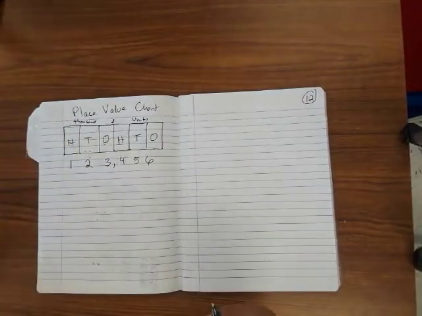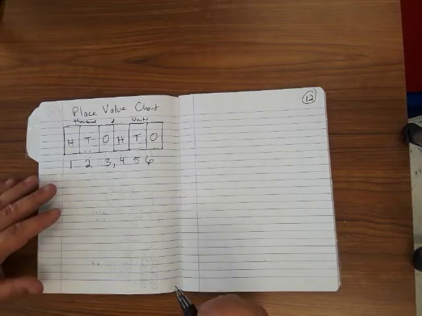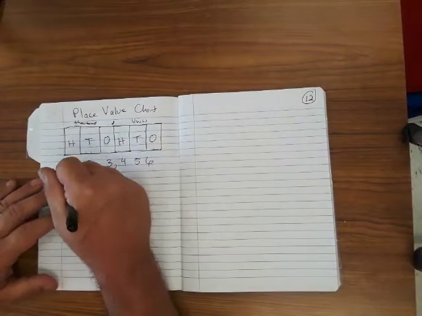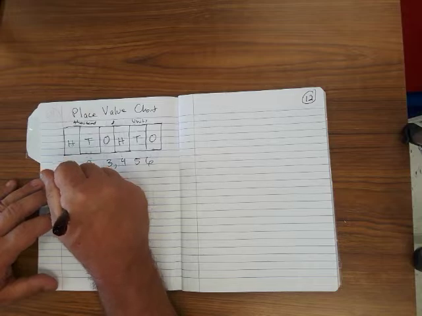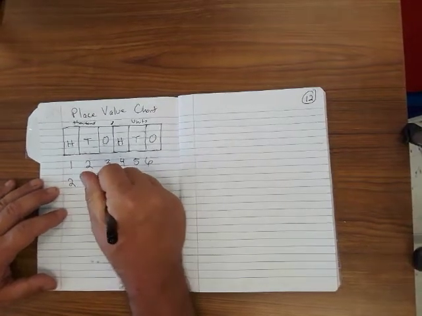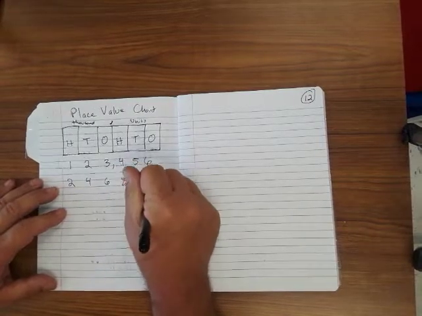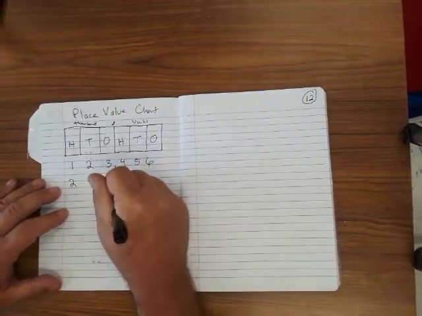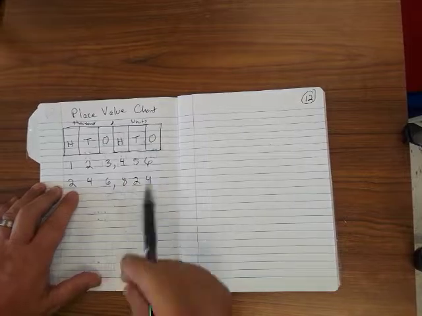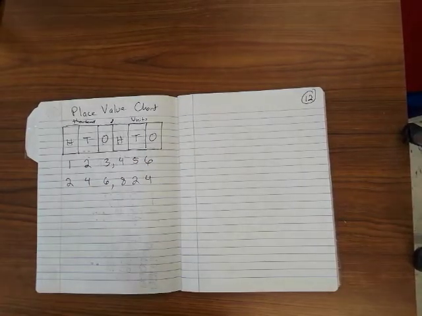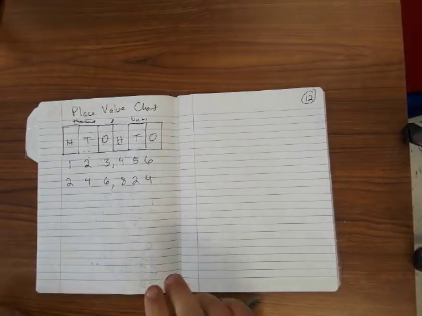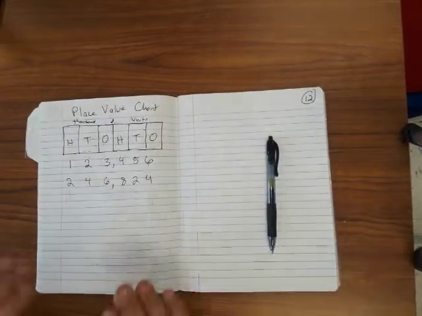So we're going to practice another number. I'm going to start with even numbers: 2, 4, 6, 8, and then go back to 2, 4 again. I'm going to say this number, breaking it down by periods.